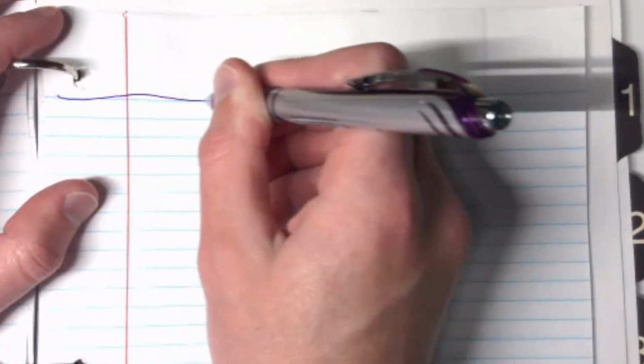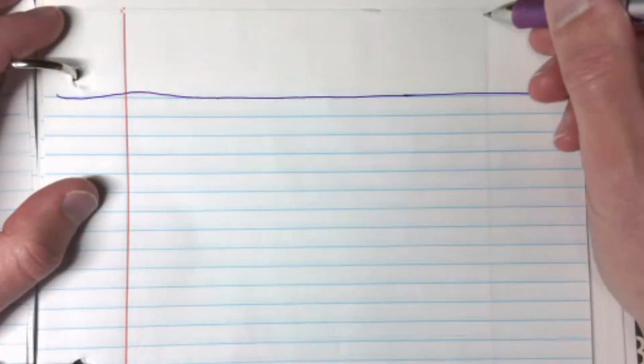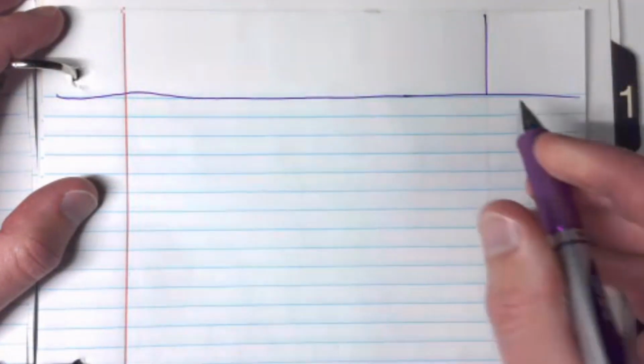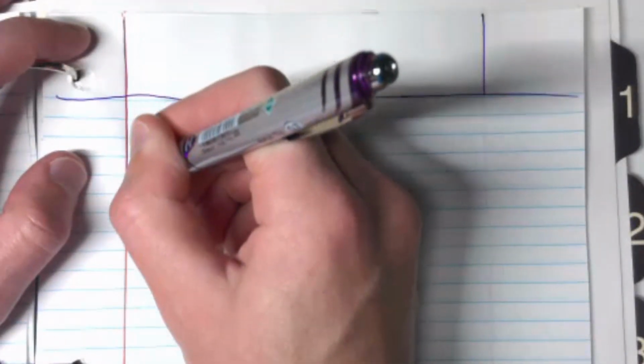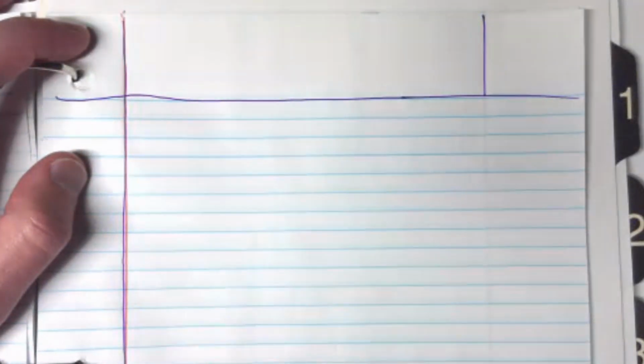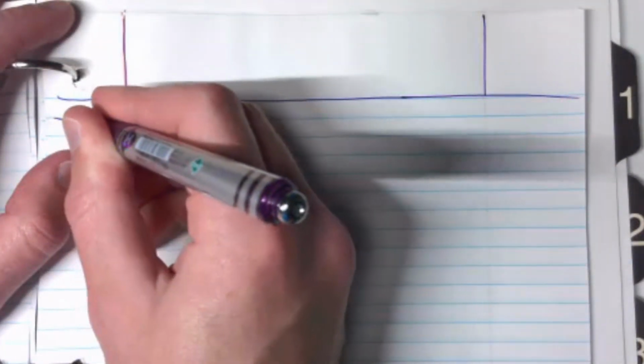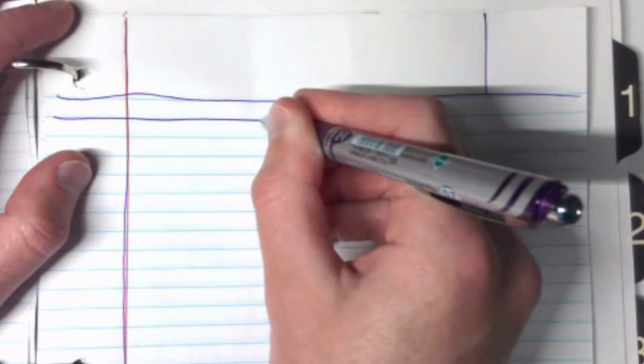Well, first let's lay it out. We've got to draw a line across. Ooh, that was a bad start. That's okay, finish good. And there's one there. Got one along the red line here. Remember, I'm just dividing out my page. Does not have to be perfect. And then we got one more line down here.